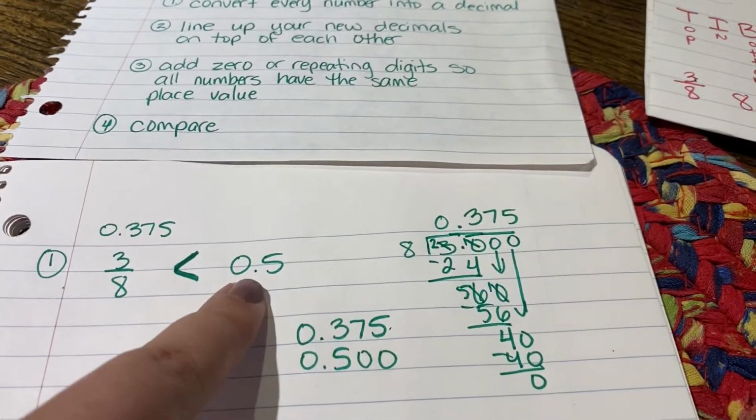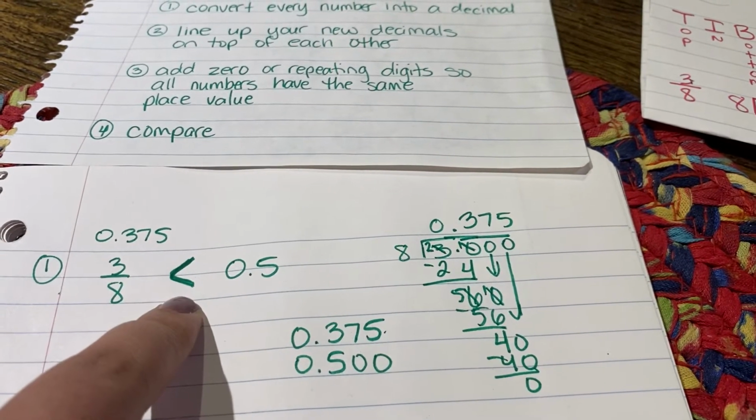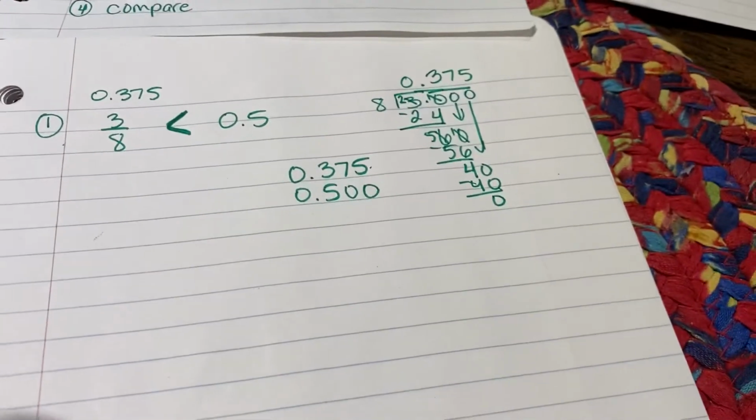Okay, and again, if it's helpful to you, just think of the alligator. The alligator eats the bigger number, which is the 500 instead of the 375. All right, let's do a couple more.